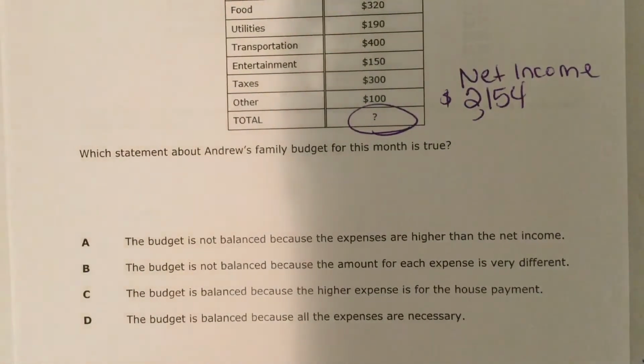Okay, so think about that. Does balancing the budget have anything to do with the higher expense being the house payment or being necessary? Okay, remember a balanced budget means that the income and the expenses are equal. So which one would be correct?